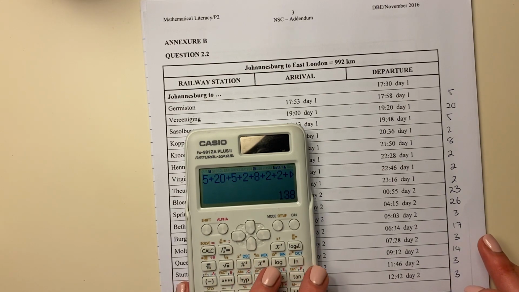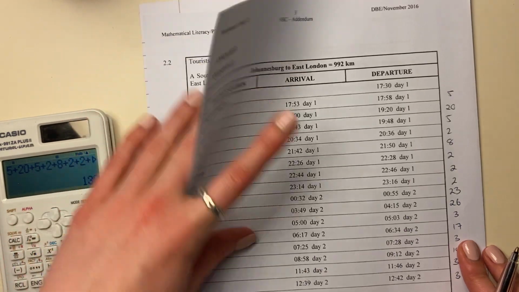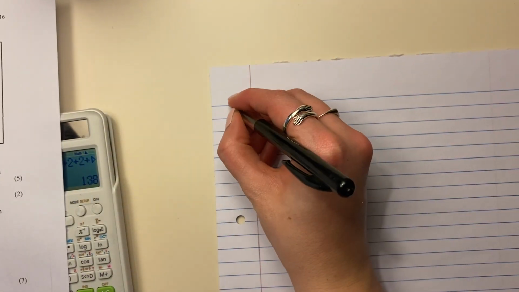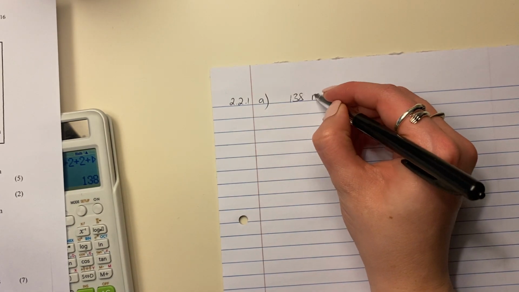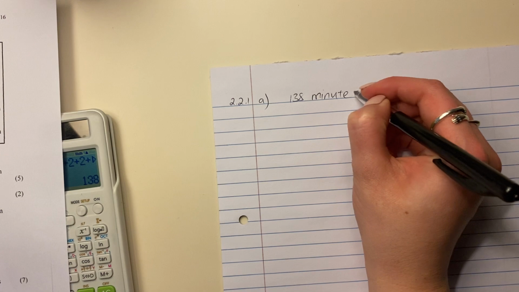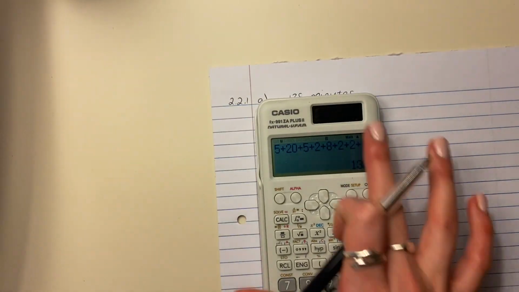It's 138 minutes. Okay, so for question 2.2.1a, the answer is 138 minutes. Remember, I said you cannot just write this, like 138 minutes. You need to write out all of this that I've shown you on the calculator.